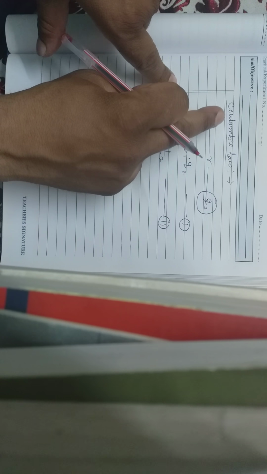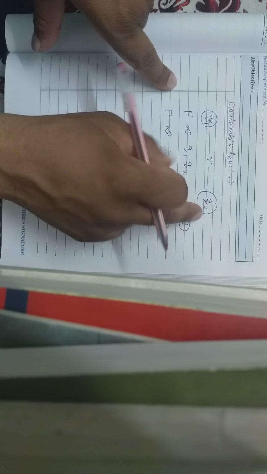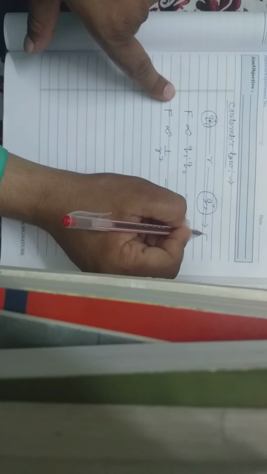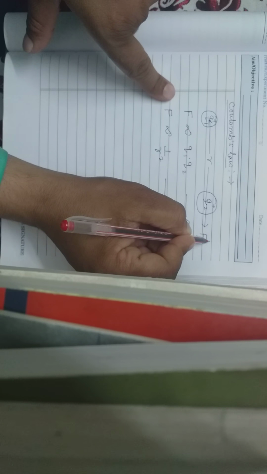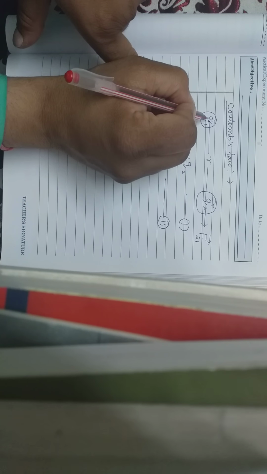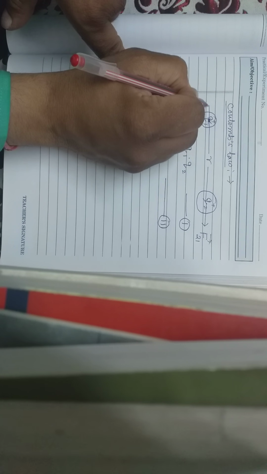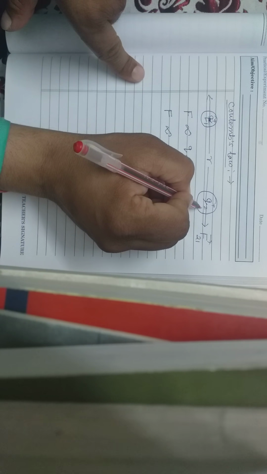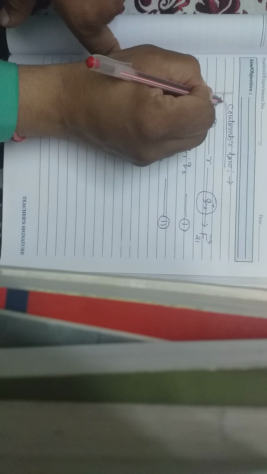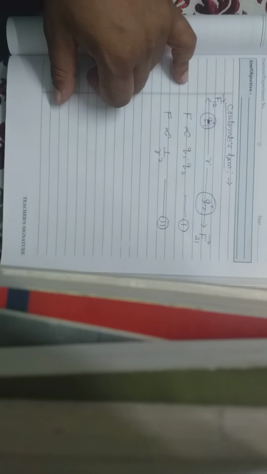Whatever is the force applied by the first body over the second body, let this be a positive charge, and this is also a positive charge. So like charges will repel. The force applied over the second body by the first body will be along this direction, and since repulsion is taking place, the force provided by the second body over the first body, that is the force on the first body by the second charge, is F12.